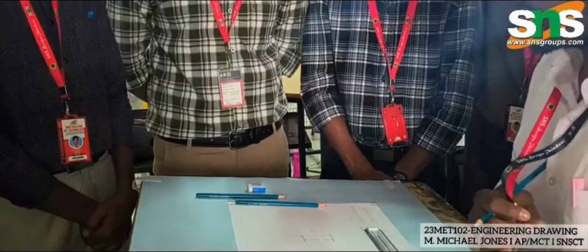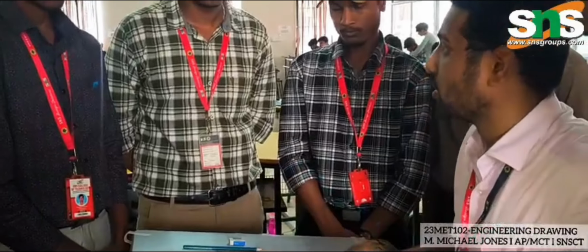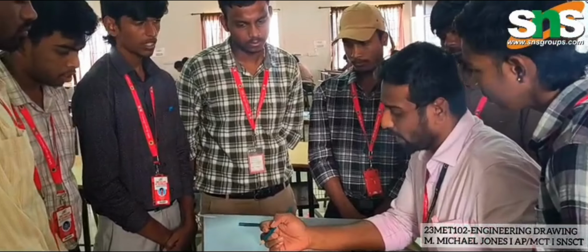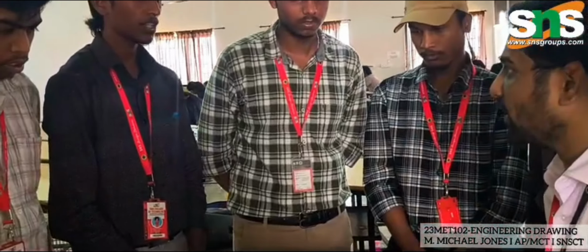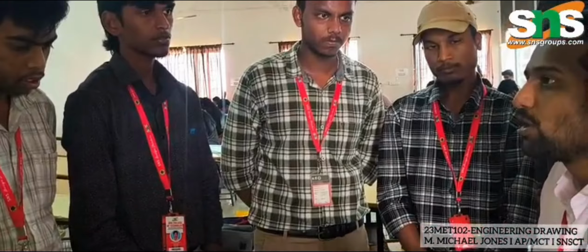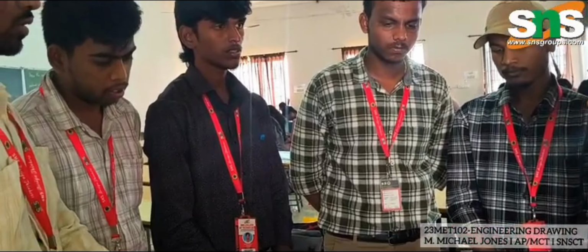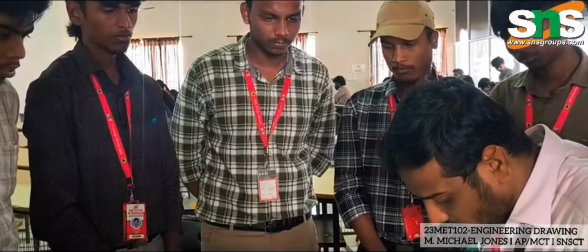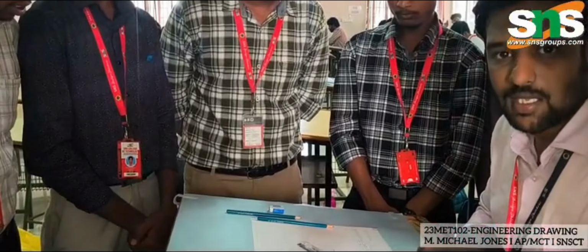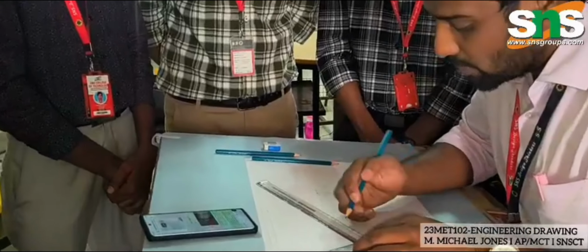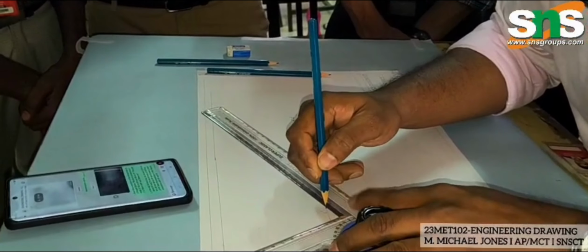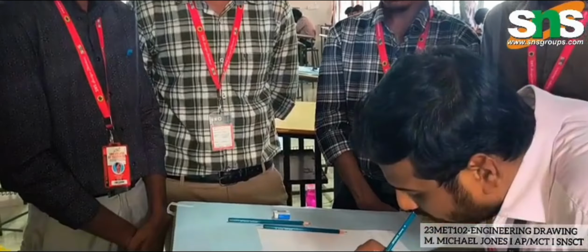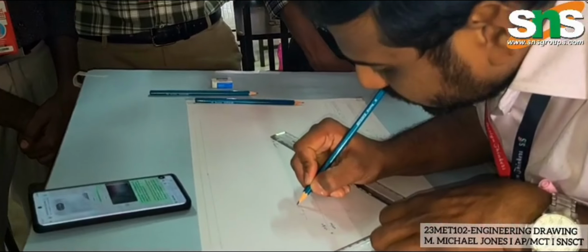To draw that, we are given the inclination. What is the inclination given? 30 degrees to the horizontal plane and 45 degrees to the vertical plane. So 30 degrees to the horizontal plane. Where will we draw the horizontal plane inclination? It will be drawn on the vertical plane. So I am going to take 30 degrees. I have marked 30 degrees in my mini protractor, and from C dash I am drawing a 30 degree inclined line. So this is 30 degrees.